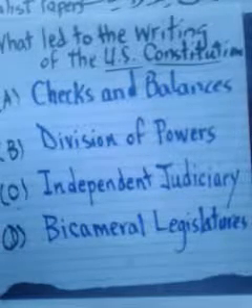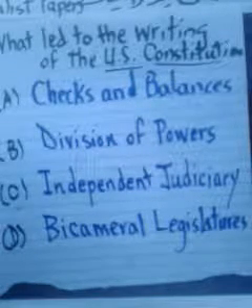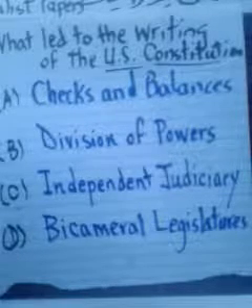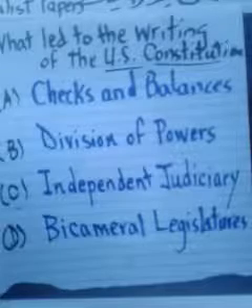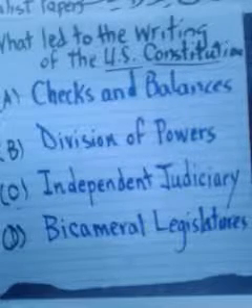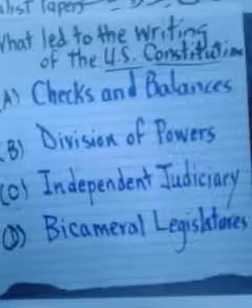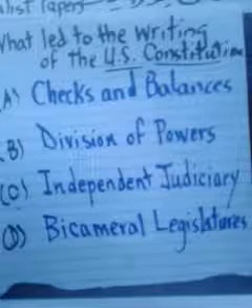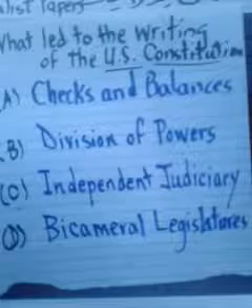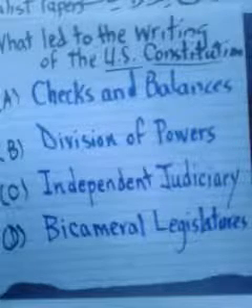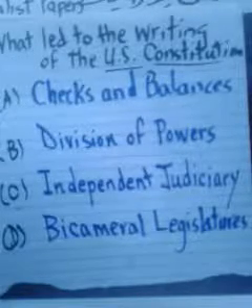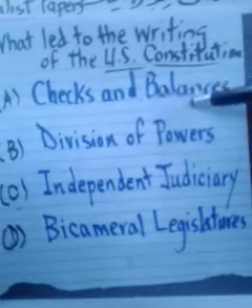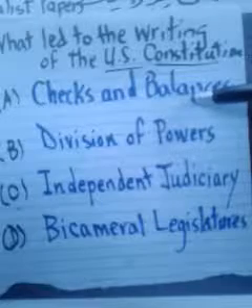For example, right now, in the Constitution of the United States, the president, who is a governor in a sense, nominates somebody as Secretary of State. But that Secretary of State has to be confirmed by the Senate. It's where this division of powers and checks and balances comes into the picture.